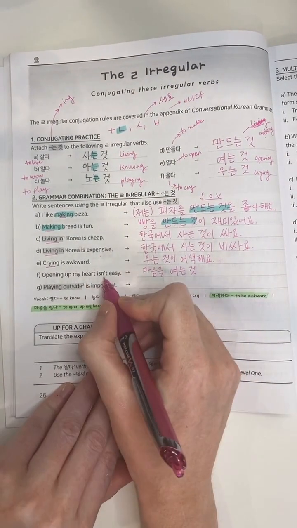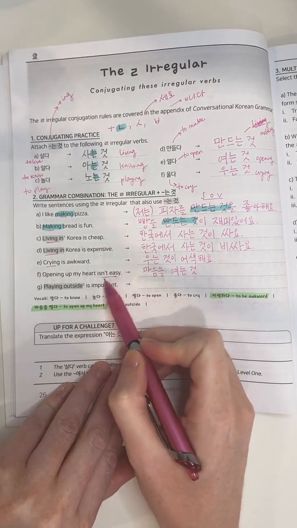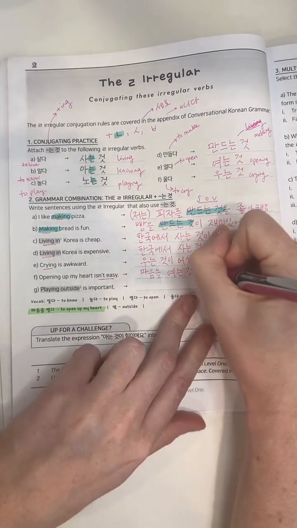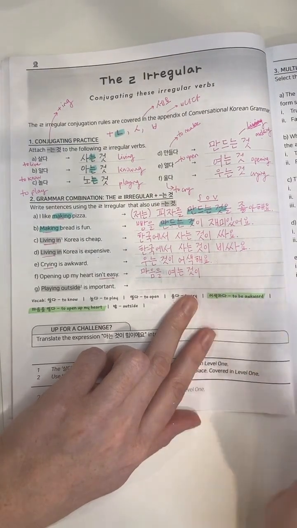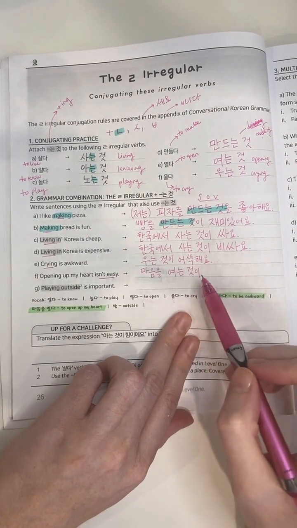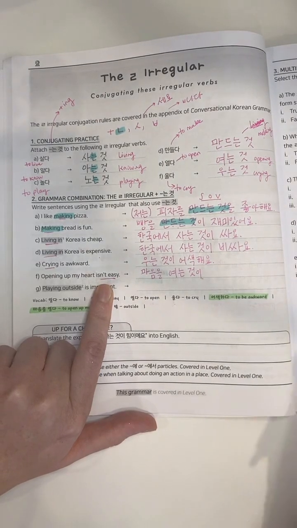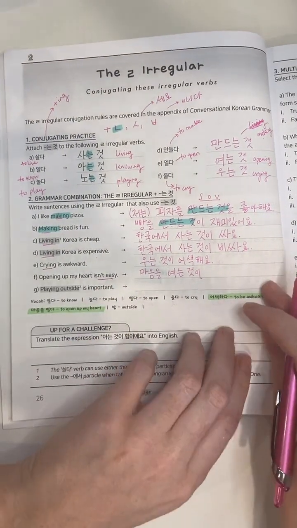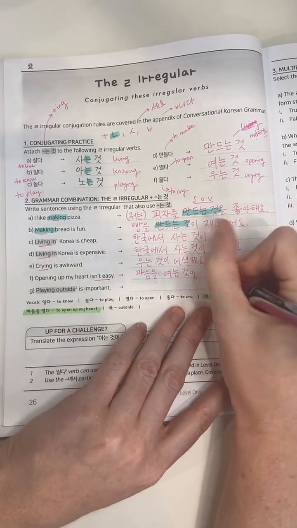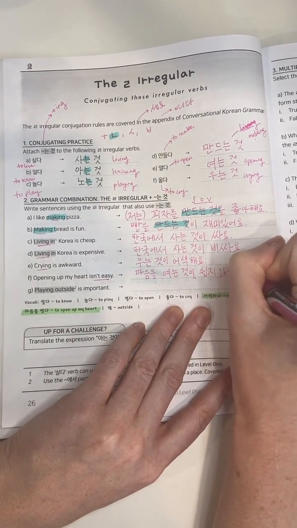Now, which particle do we need here? Look at this final verb. This final verb will tell you. It's the easy, or isn't easy. This is a description, so we need this subject particle. You could also use the topic particle if you like, but it cannot be the object particle. 마음을 여는 것이. Now there's a couple ways to say isn't easy. This requires you to use another piece of knowledge from level 1. To say that something isn't something, there's two ways to do it. You can say Lucy, yes. You can say 쉽지 않아요. This is a good one. I'm going to go with this. 쉽지 않아요. There's another way to do it as well.